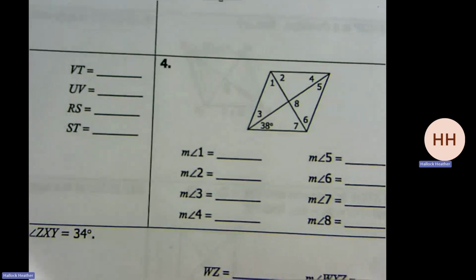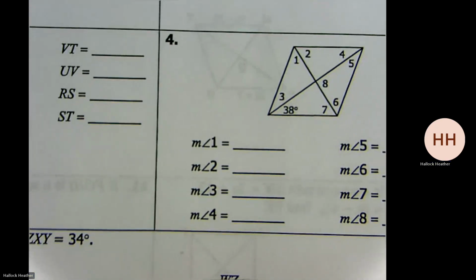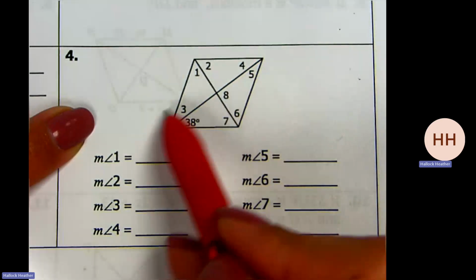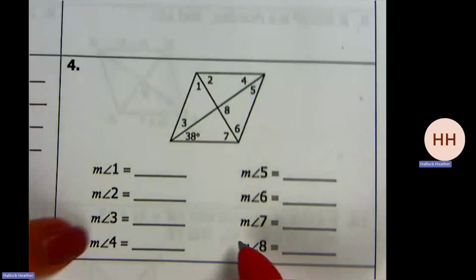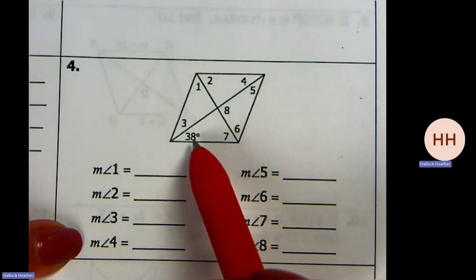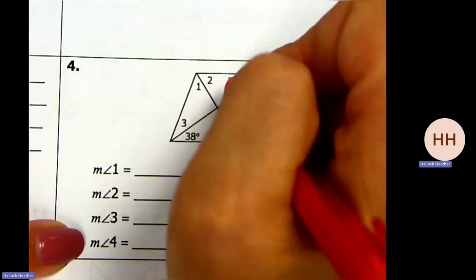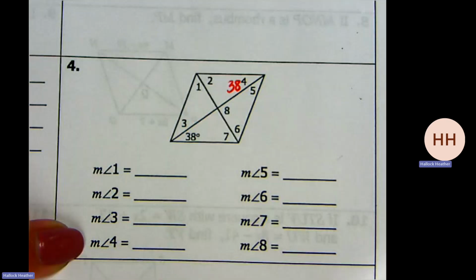If I look at this picture, okay. So if I look at number 4, I have 1, 2, 3, 4, 5, 6, 7, and so on. I'm trying to find all of these. Okay. If this is 38 degrees, that's the only angle that is given. Where else can 38 degrees go? It can go at 4. So we'll put it up here, 38 degrees. It can also go at 3.